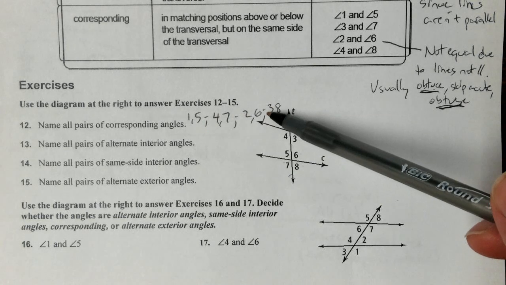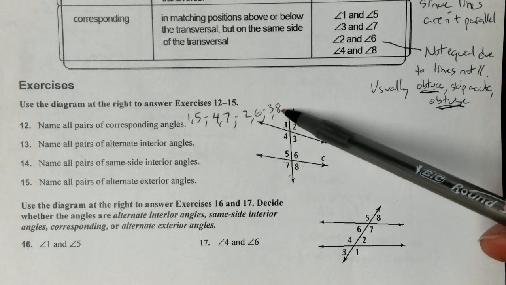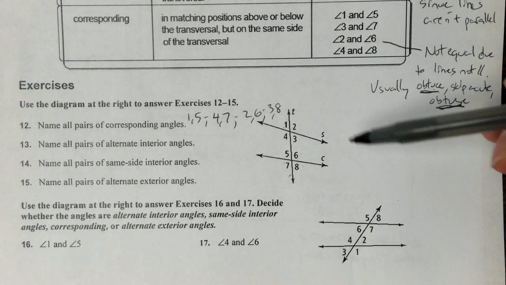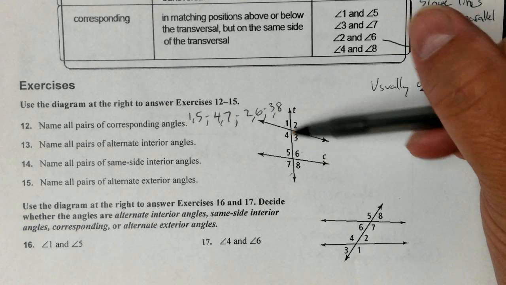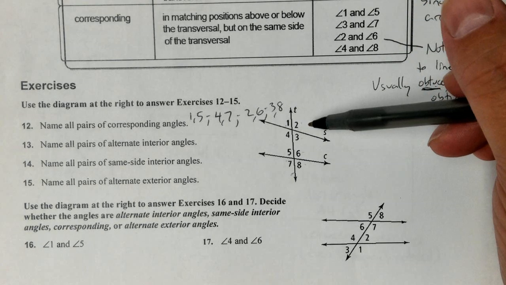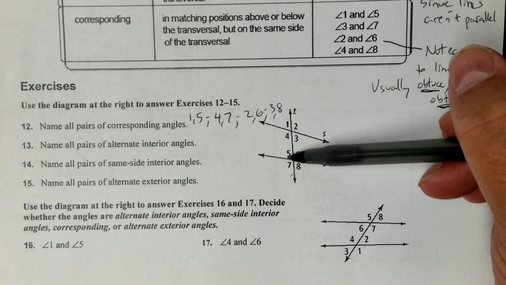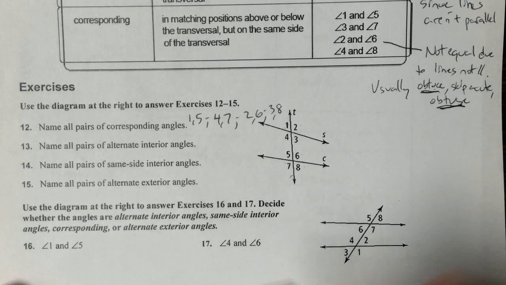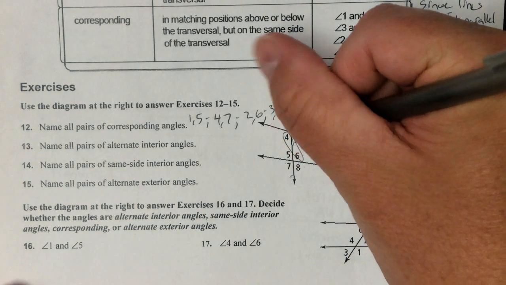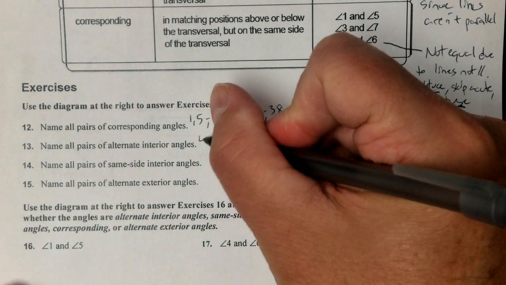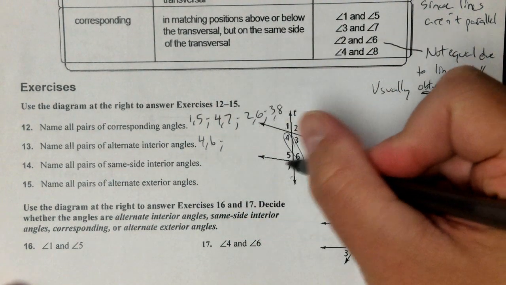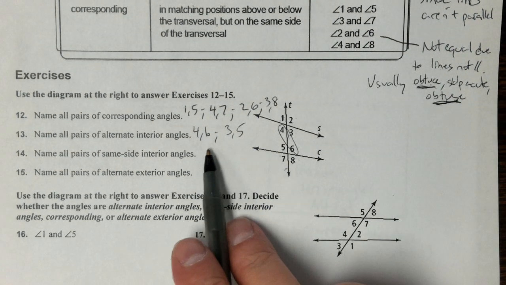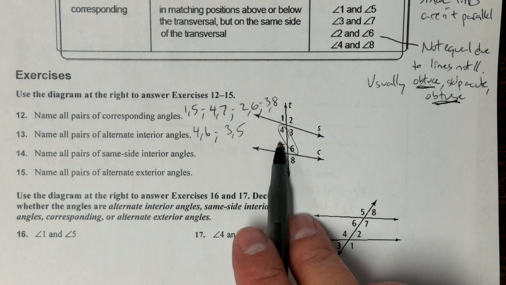There are lots of corresponding angles. Remember previously we talked about vertical angles like 1 and 3 and 2 and 4. But these are corresponding, like 1 and 5. Alternate interior would be 4 and 6 and 3 and 5. There are only 2 pairs of alternate interior.